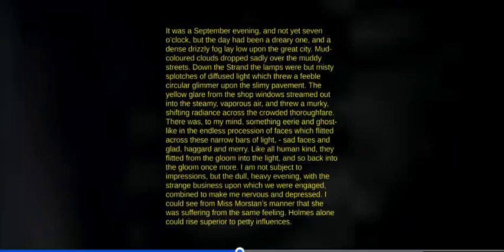It was a September evening, and not yet 7 o'clock, but the day had been a dreary one, and a dense, drizzly fog lay low upon the great city. Mud-coloured clouds dropped sadly over the muddy streets. Down the Strand the lamps were but misty splotches of diffused light, which threw a feeble circular glimmer upon the slimy pavement. You can read the rest, but you get the idea.